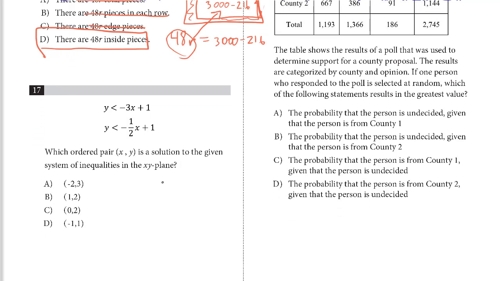17. Which ordered pair xy is the solution to the system of inequalities? Y is less than negative 3x plus 1, so that probably looks something like that, where this is my y and this is my x-axis. And y is less than negative 1/2 x plus 1. So it's going to be a flatter negative slope that passes through that same intercept at plus 1. So y is going to be less than both of these, which means it's going to be the shaded area down here.